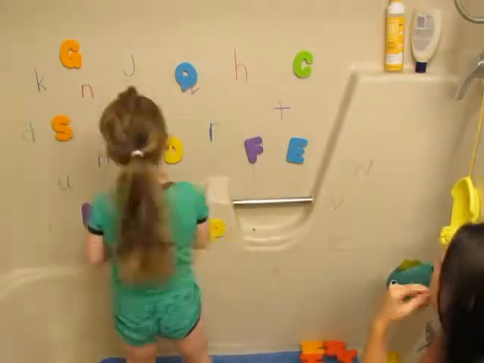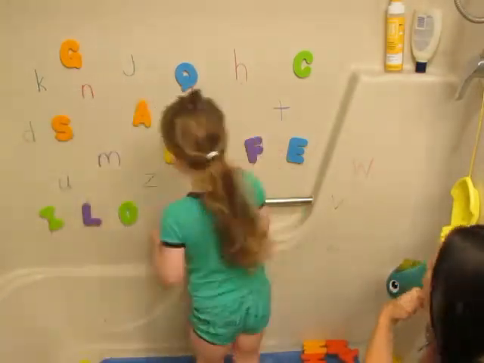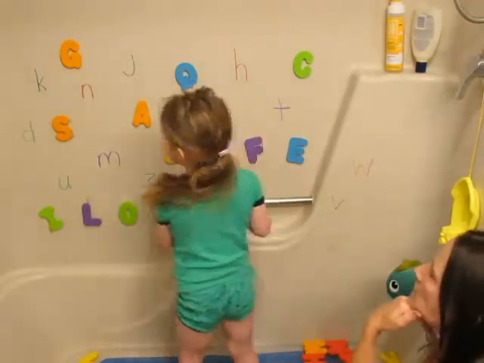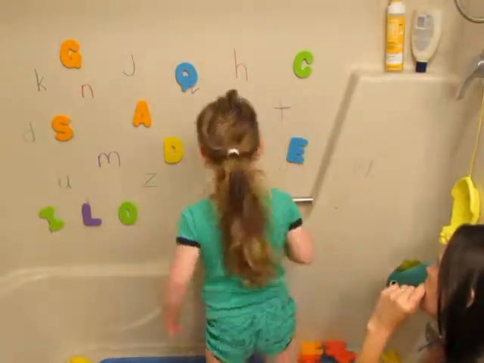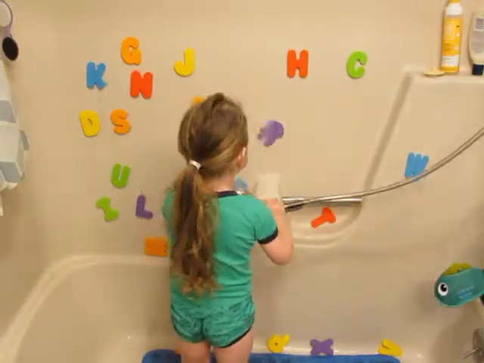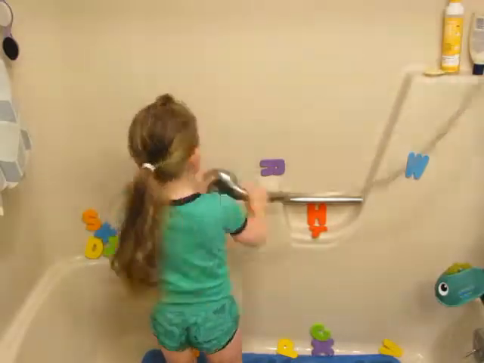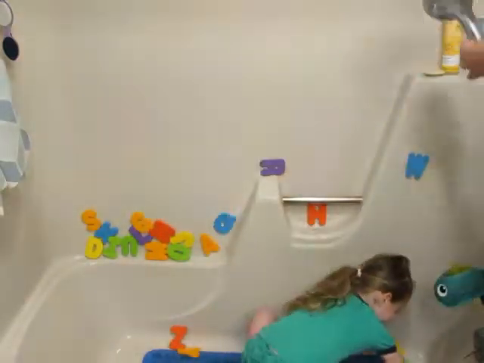The only tip I have for this is to make sure you give your letters a lot of space, because the drips that run down from the letters will start to erase the other letters that may be underneath the one you're doing. Other than that, we had a fantastic time with this. She had so much fun. She was so excited. Lots of giggles, lots of laughs.